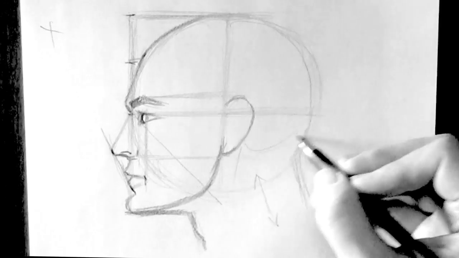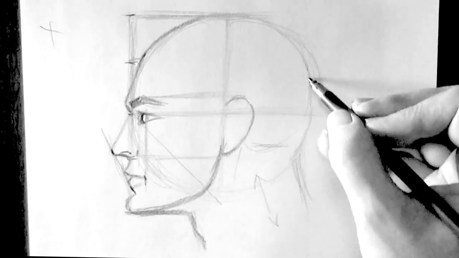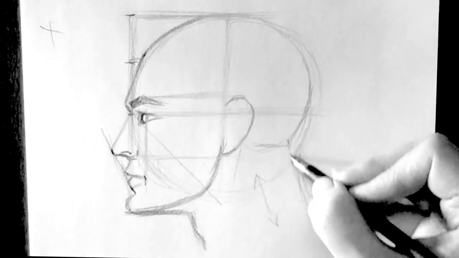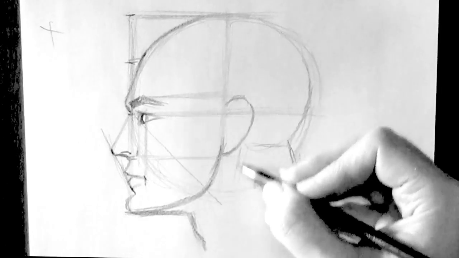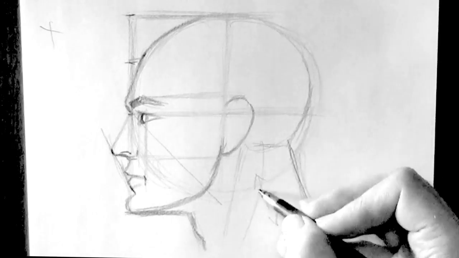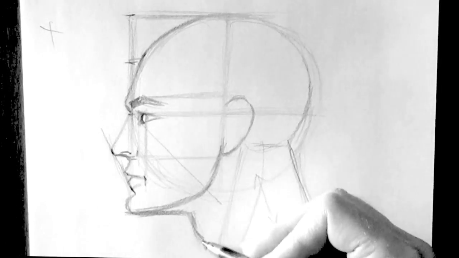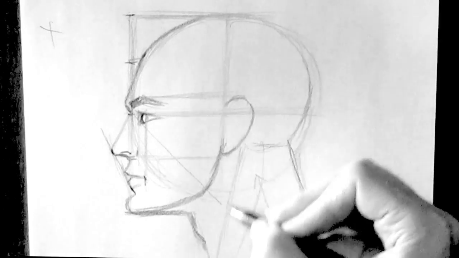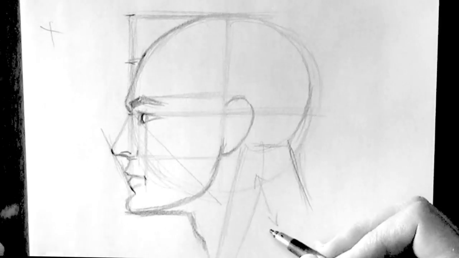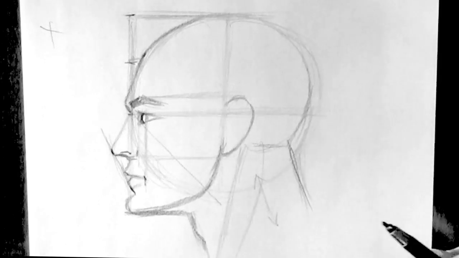Behind the ear, here's the skull. Behind the ear is a muscle that shifts your head from side to side. It's a long muscle. The neck is really simple. There are only 5 muscles, 5 forms to it.